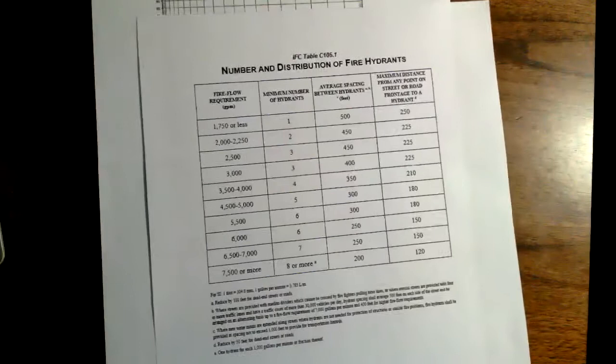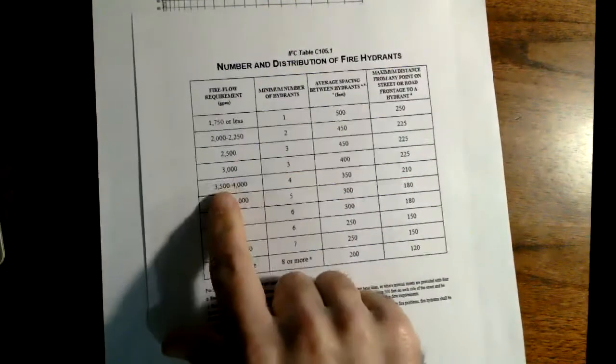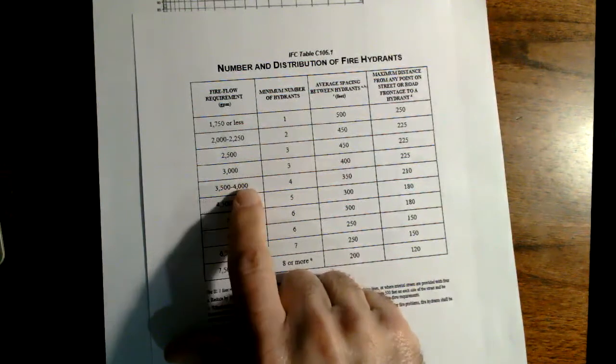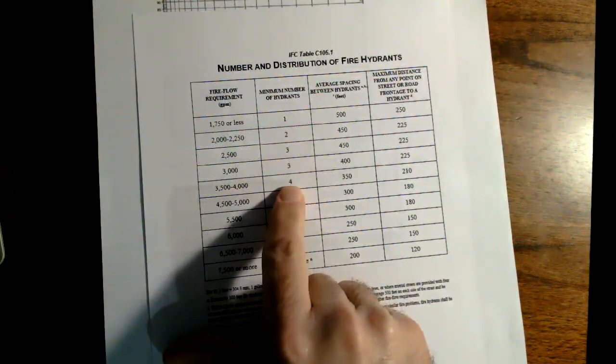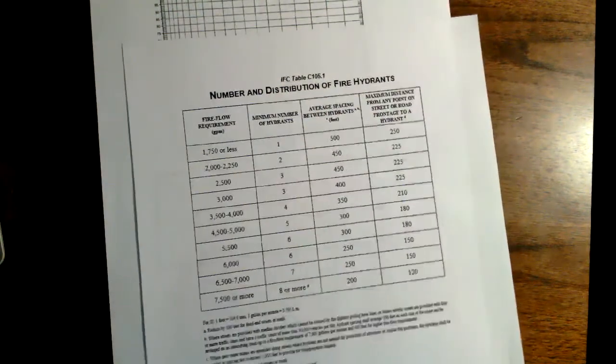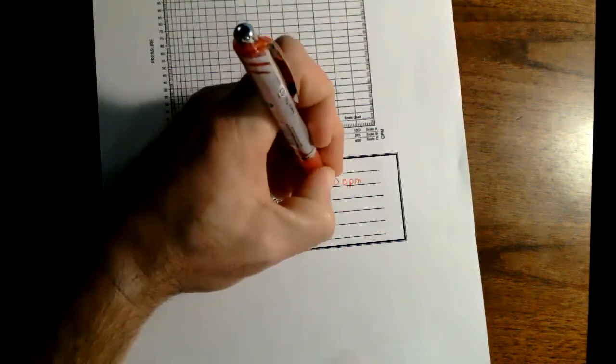Okay, so we're able to look at this chart again, the different chart, the 105.1. There's not a 3,250 on there, so we're rounding up to the 3,500, and that gives us how many? 4 fire hydrants. So we're always going to be rounding up. So 1,000 gallons per minute, 3,250, that's going to give you the 4 fire hydrants. Again, so far so good.